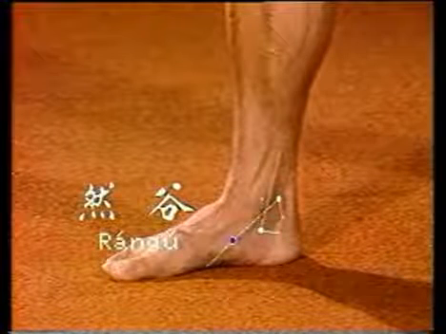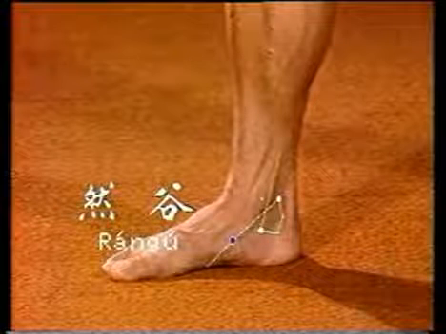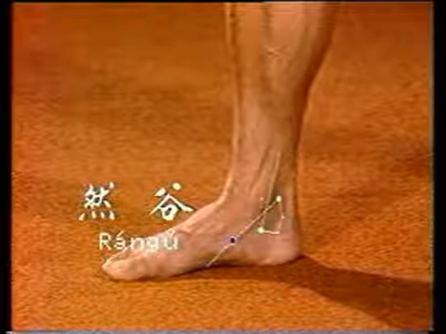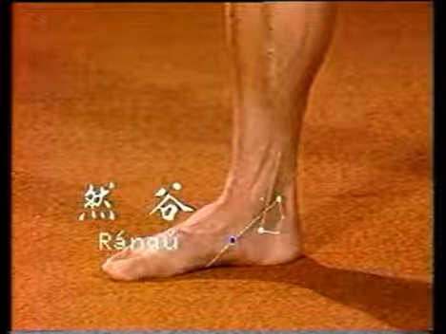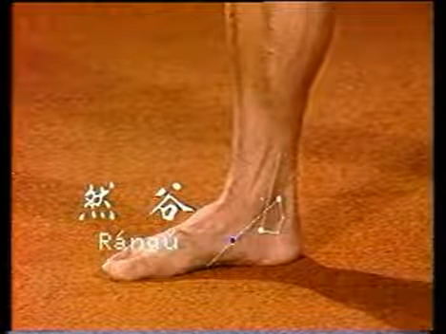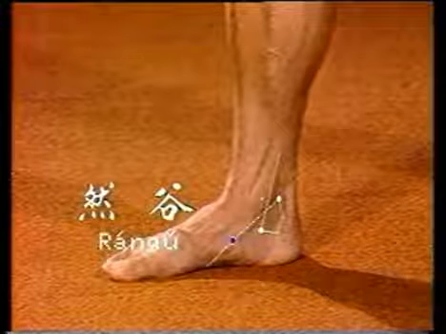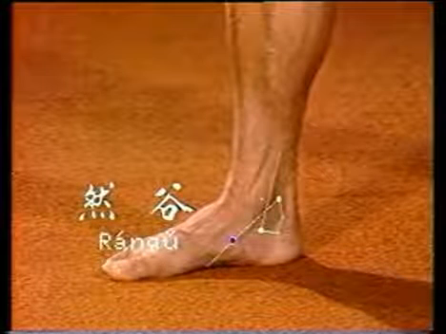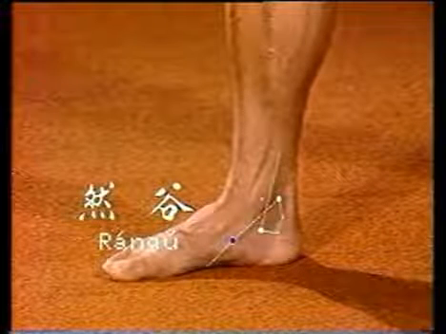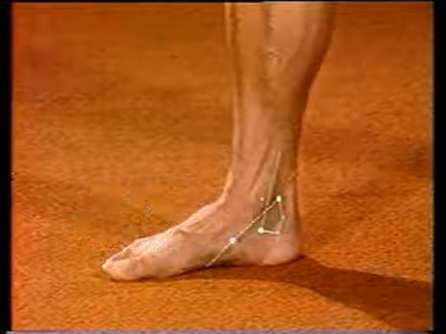Wangu, Kidney 2. On the medial margin of the foot, at the junction of the red and white skin, inferior to the tuberosity of the navicular bone. It's the yin spring point of the kidney meridian. Indications: sore throat, spontaneous sweating, night sweating, diabetes, itching of the external genitalia, irregular menstruation, and nocturnal emission. Puncture 0.3 to 0.5 Cun, apply 3 to 5 moxa cones, or 10 to 20 minutes moxibustion.